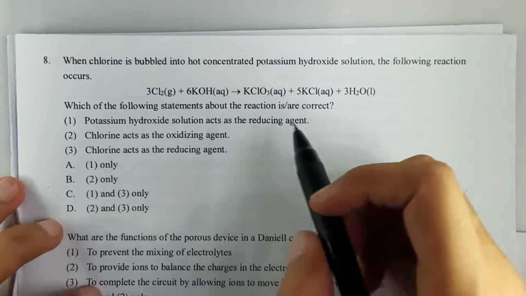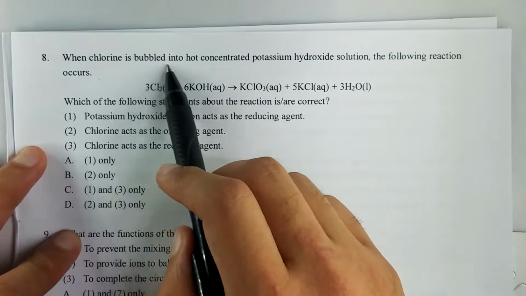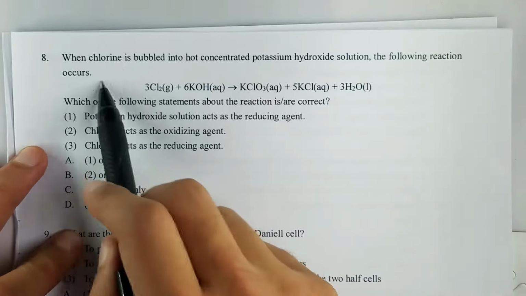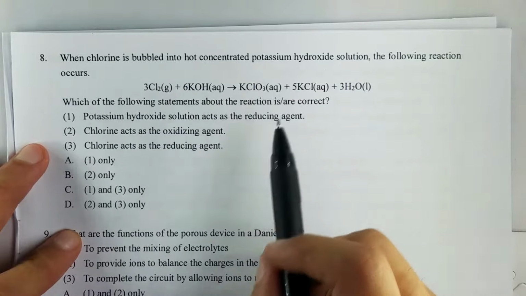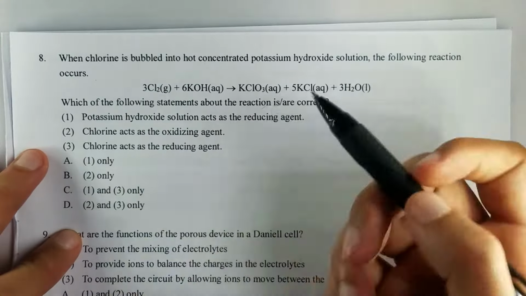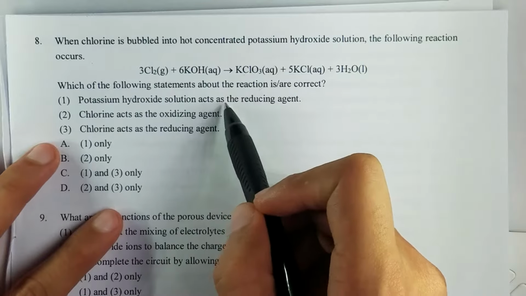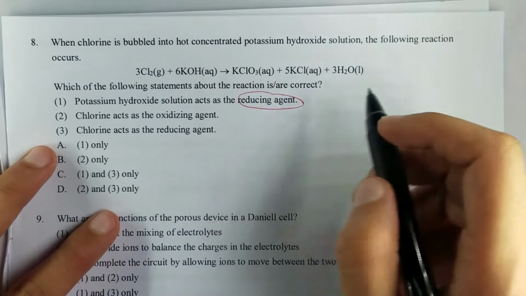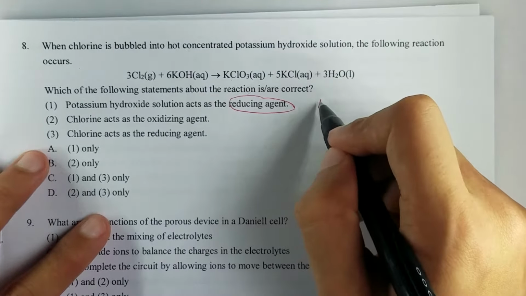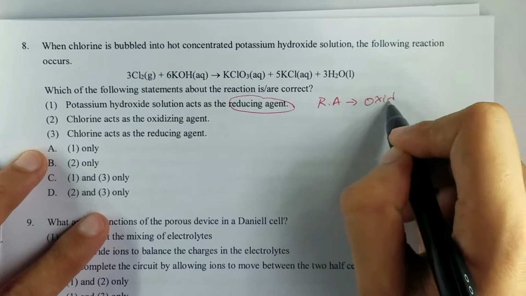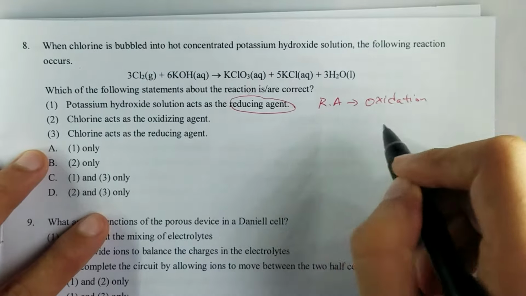All right, number 8. When chlorine is bubbled into hot concentrated potassium hydroxide, the following reaction occurs. Now, you might not have seen this reaction, but that doesn't mean you don't know how to do it. So just look at the question and see what they're trying to ask. So potassium hydroxide solution acts as a reducing agent. Now, I realize many of you don't know what reducing agents are. Reducing agents are something that undergo oxidation. So that's the first thing you have to establish.